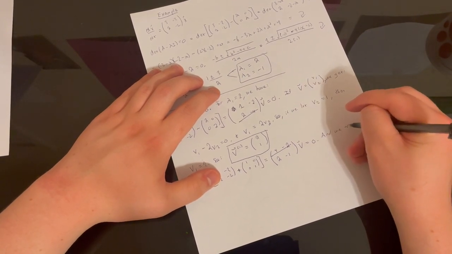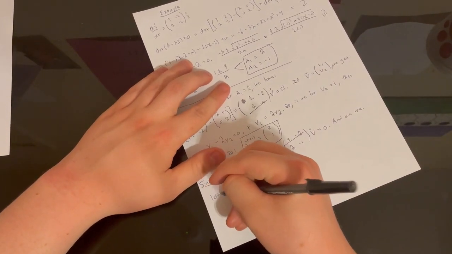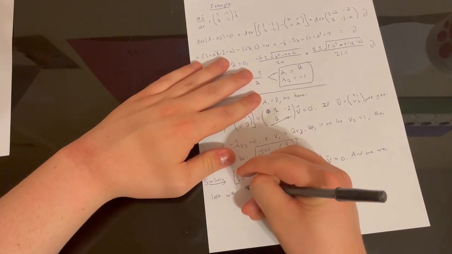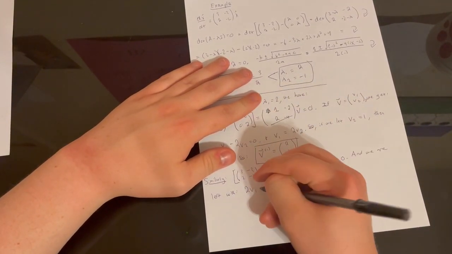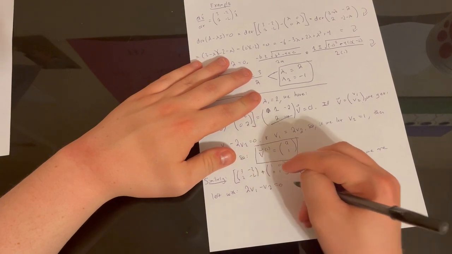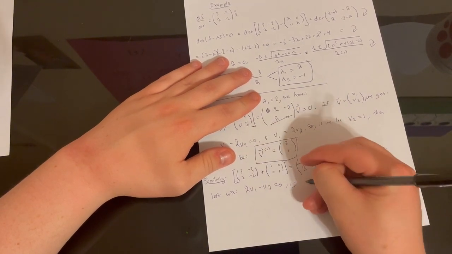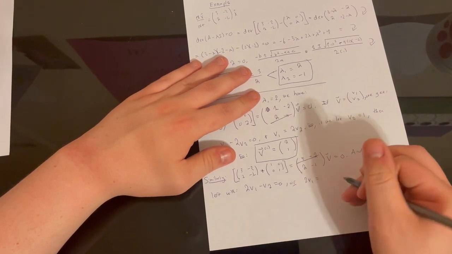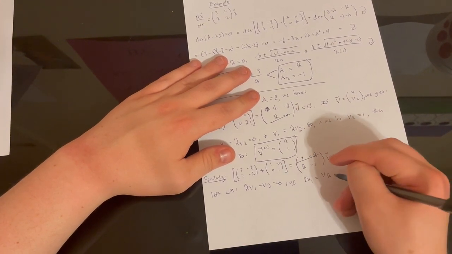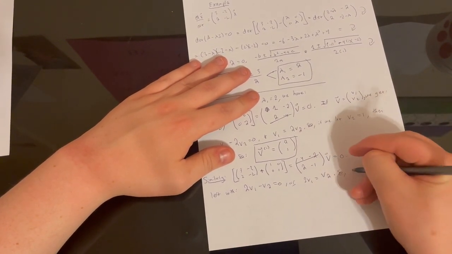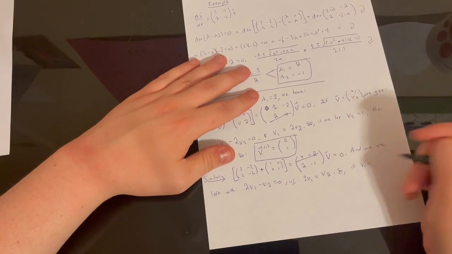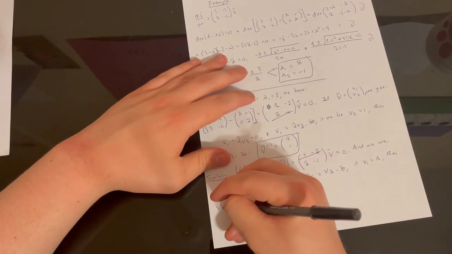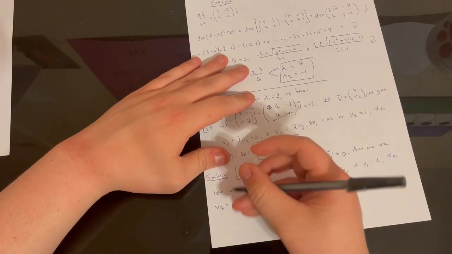and we are left with 2 times v1 minus v2 is equal to 0, or 2v1 is equal to v2. So if v1 is equal to 1, then v2 will be equal to 2.